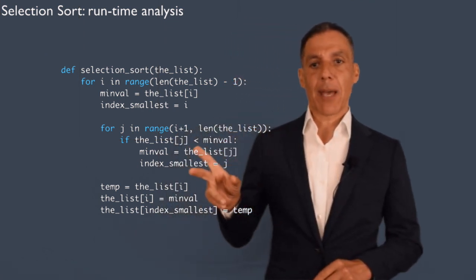Welcome back. I hope you had a chance to try to write selection sort on your own, but if not, that's okay. Let me go ahead and show you my solution, and then we're going to do the runtime complexity. So here's my Python code.